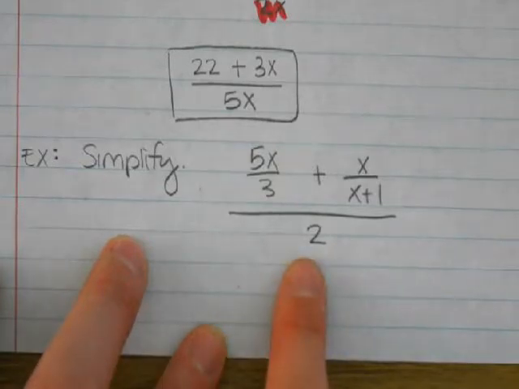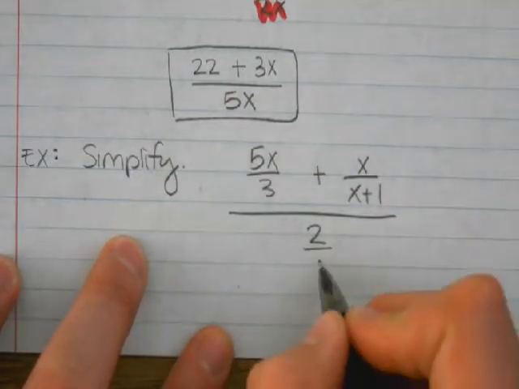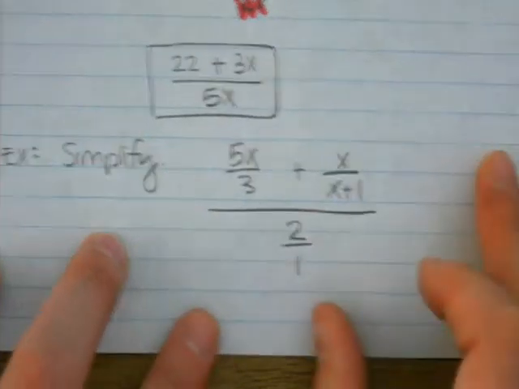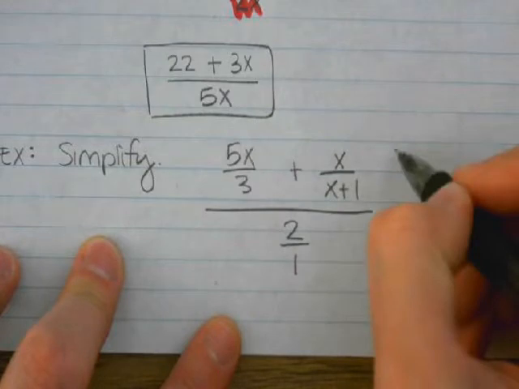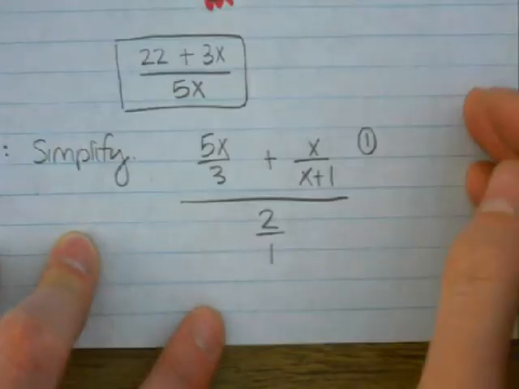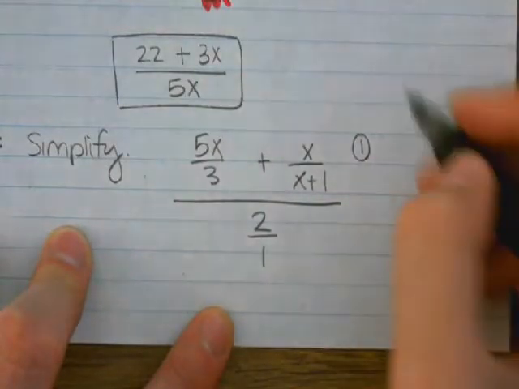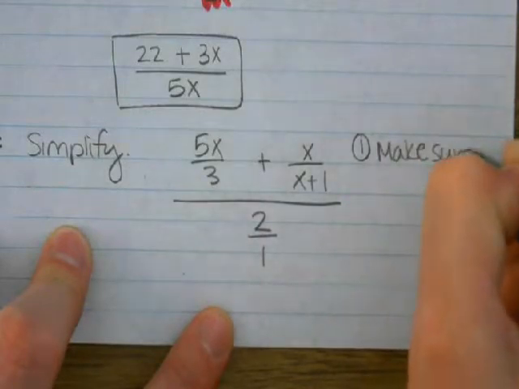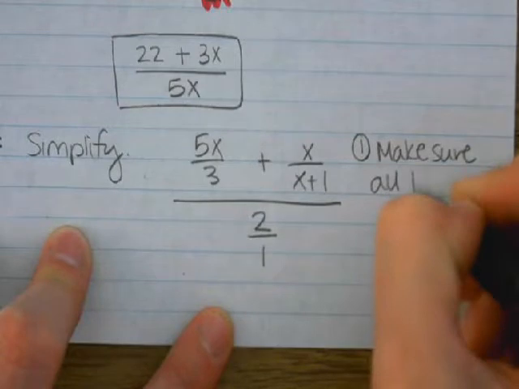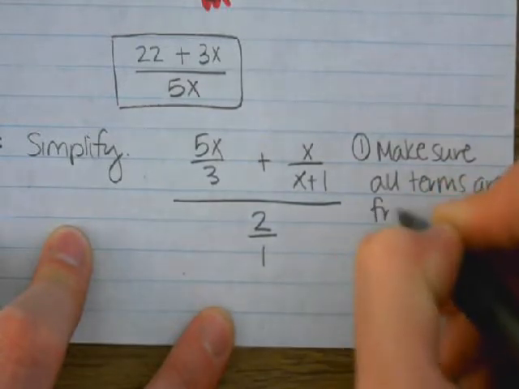So how can I take 2 and write it as a fraction? 2 over 1. Yep. Okay. As we do this example, we'll go ahead and write out steps for these. So the first thing is to make sure everything is a fraction. So this whole number 2 had to be written over a 1. So make sure all terms are fractions.